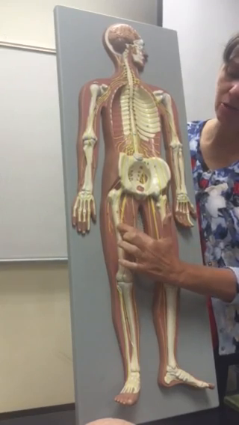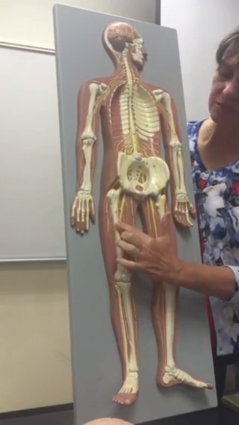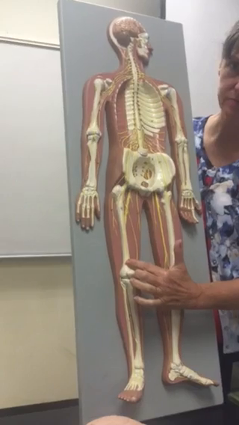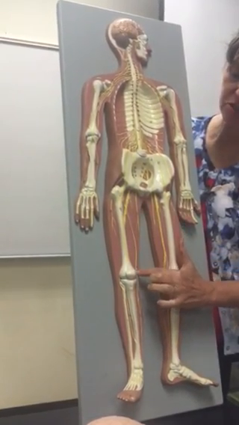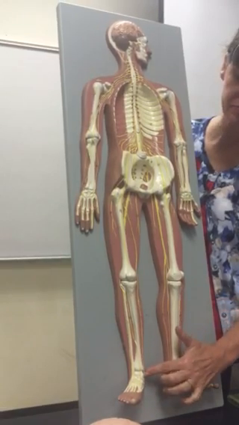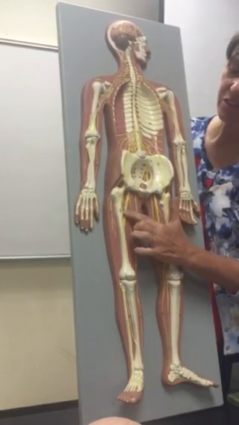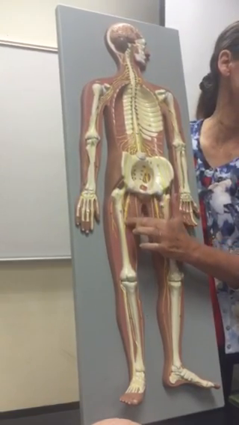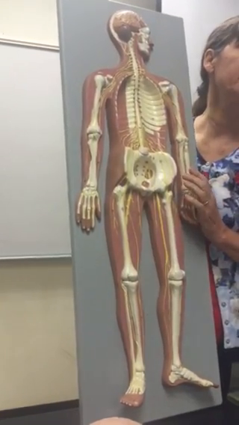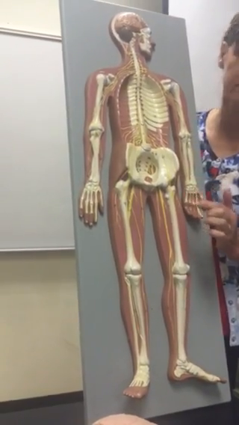And then we have our femoral nerve, easy to see on this model. It goes right down on the femur, okay? We have our saphenous nerve, which is this long nerve here. We have this thick nerve, which is the sciatic nerve. Remember, the sciatic nerve is going to branch into the common fibular and tibial nerve.